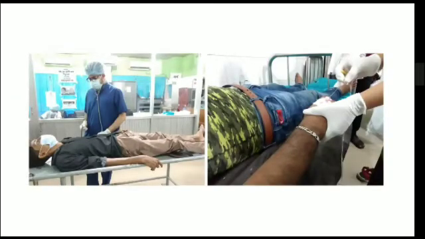Now, in this picture, we are seeing a doctor from our casualty department receiving a patient with proper safety measures in this COVID pandemic, measuring the blood pressure of the patient, and another picture showing one of our nurses inserting a cannula in the right hand of the patient.